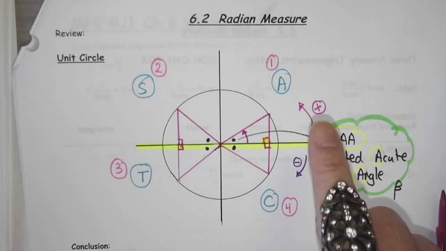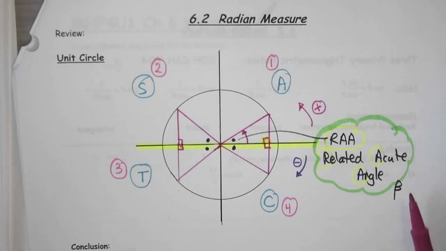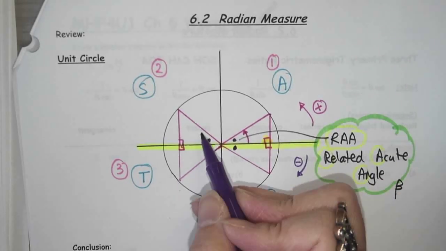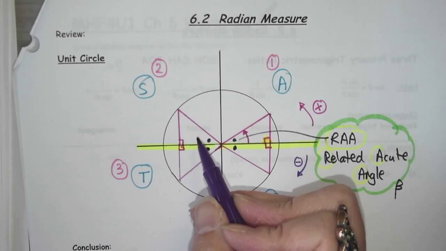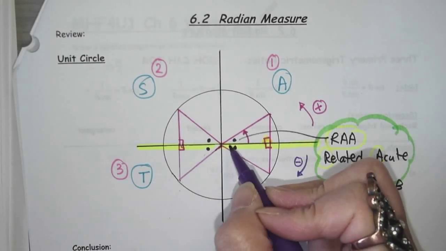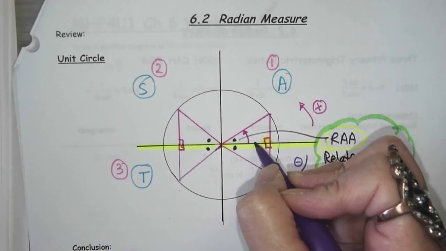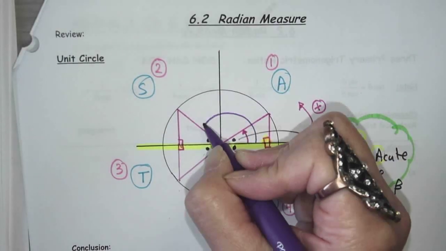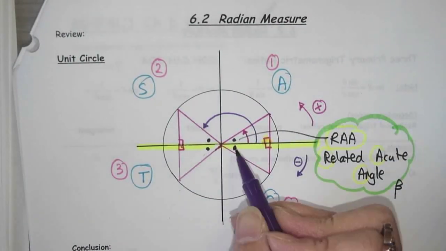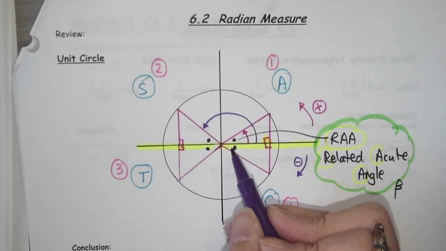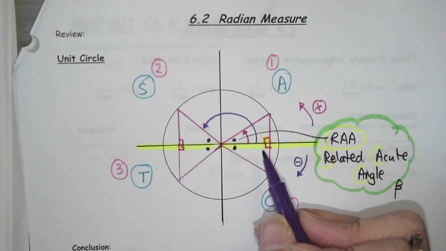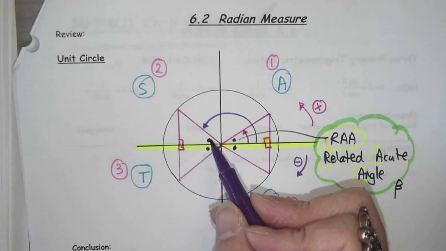So when we turn this way it's negative, and that way it's positive. Then, if I said I was going to get to this terminal arm, that meant I was going from the positive x-axis and going around like this, in the positive direction. We counted the angle from the x-axis to the terminal arm.